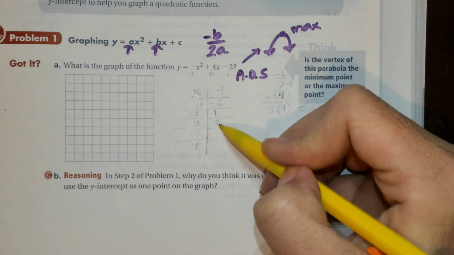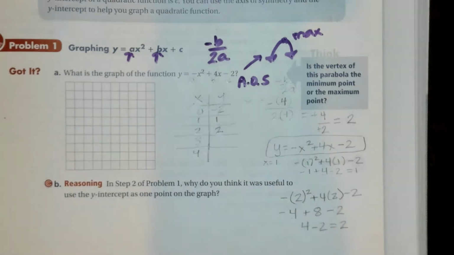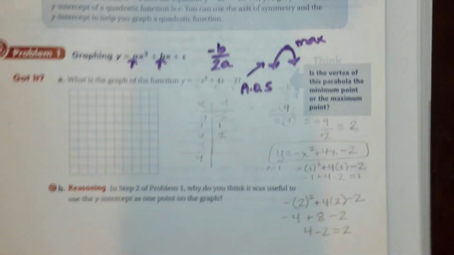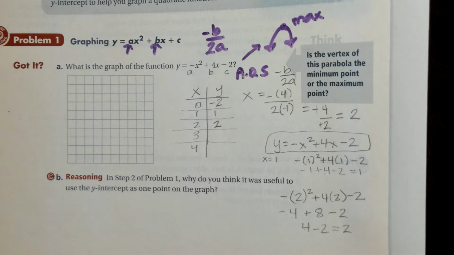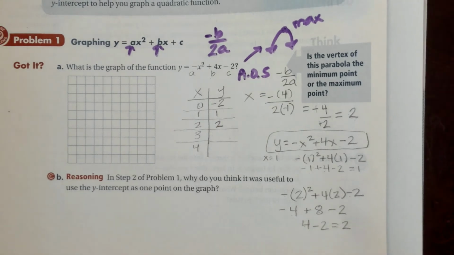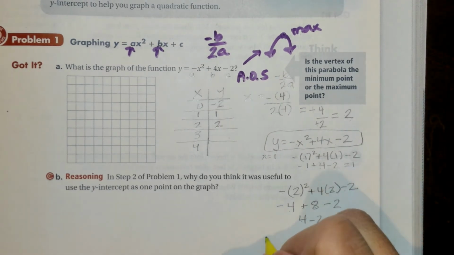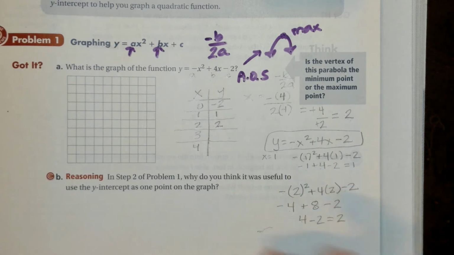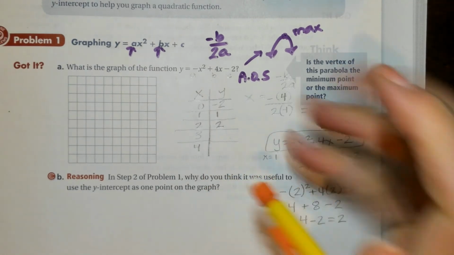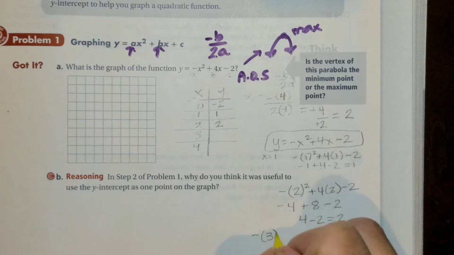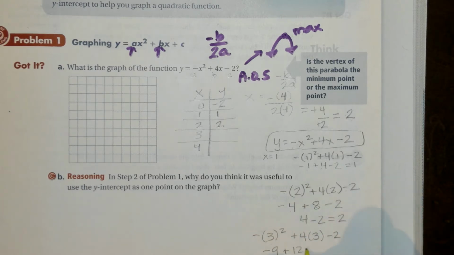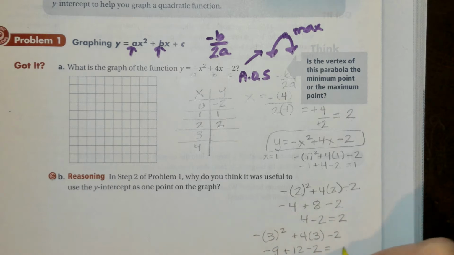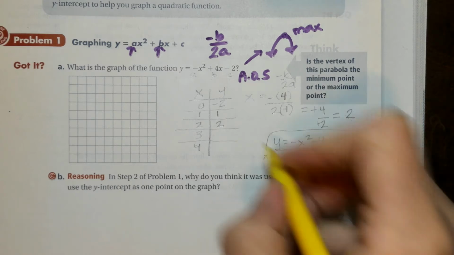So far I'm not seeing a pattern, but I should see a pattern very soon. The pencil is like reflective with the light. I hope you guys can see that. Okay, there. All right, so I'm going to plug in 3 now. So I'm going to do same equation, negative, and then parentheses around the 3 squared plus 4 times 3 minus 2. So that would be negative 9 plus 12 minus 2. Negative 9 plus 12 is 3. 3 minus 2 is 1.